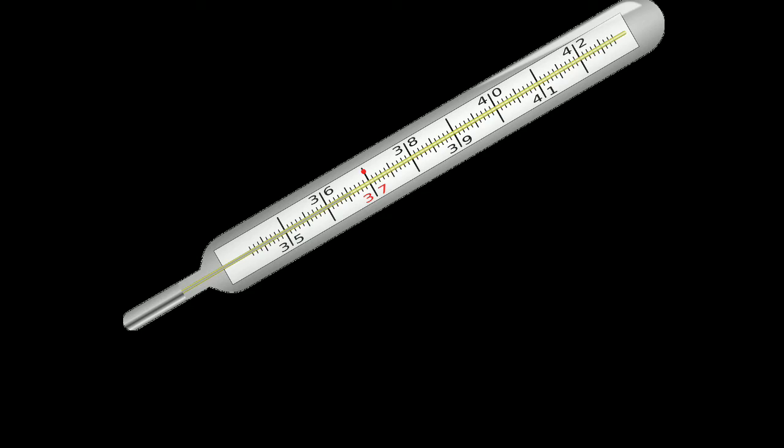And there are many precautions to be taken while using a clinical thermometer. The thermometer should be washed before and after use. We can use any liquid like an antiseptic solution. Next, before we take the temperature, we must ensure that the mercury level is below 35 degrees Celsius or else we will get a wrong reading.